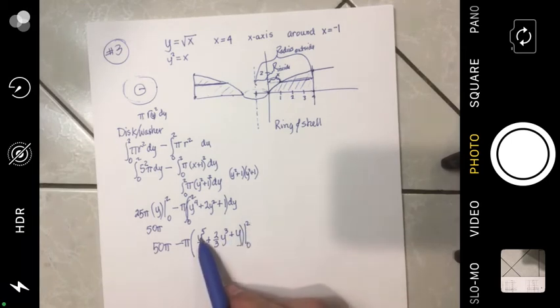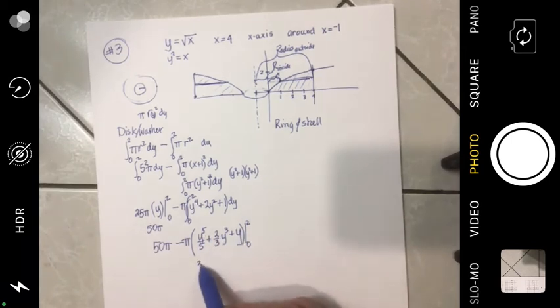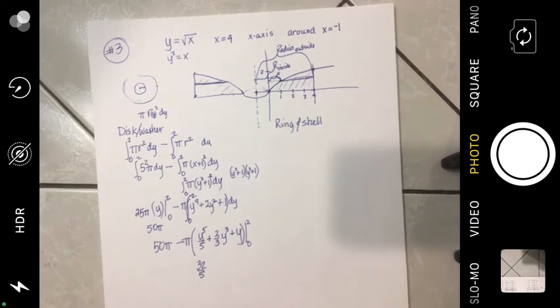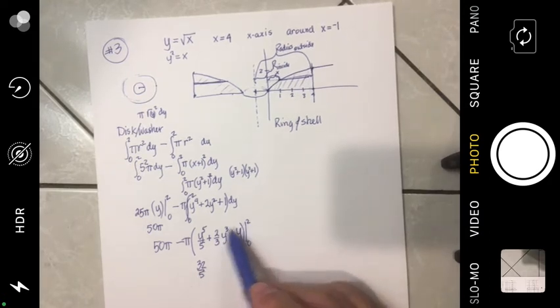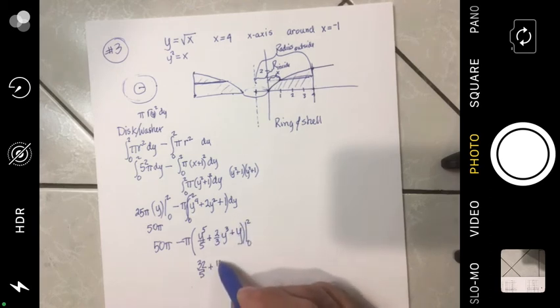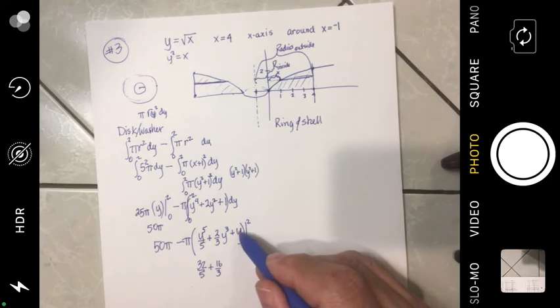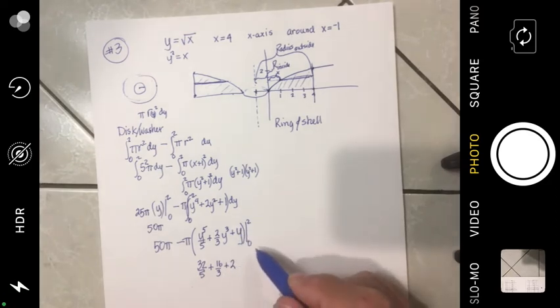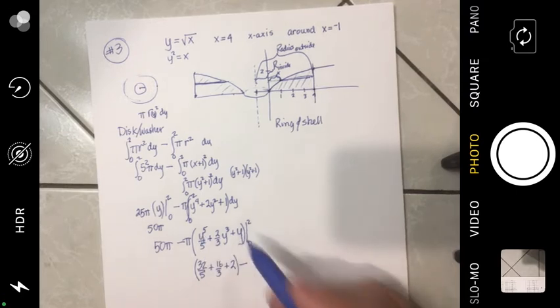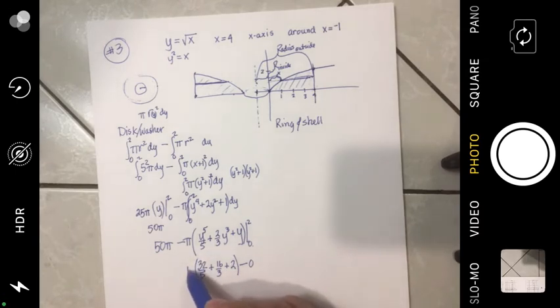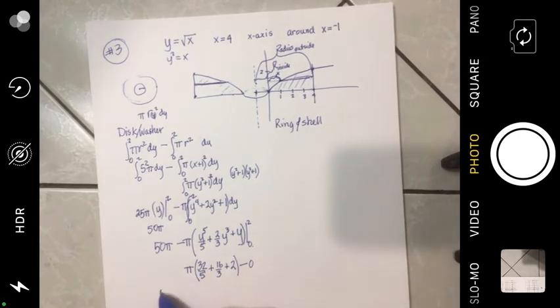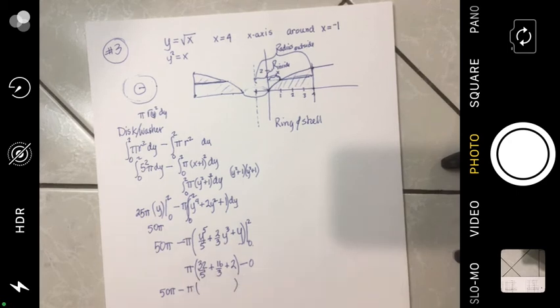If I put 2 in there, 2 to the 5th is 32 over 5. 2 to the 3rd is 8 times 2 is 16. And then put 2 in there, and I get plus 2. All of this minus, now put 0 in there, and I get 0 plus 0 plus 0, so I get minus nothing. And that's all times pi. So my answer is going to be 50 pi minus this many pi's. And that's just a calculator problem, and you should be able to get an answer for that.